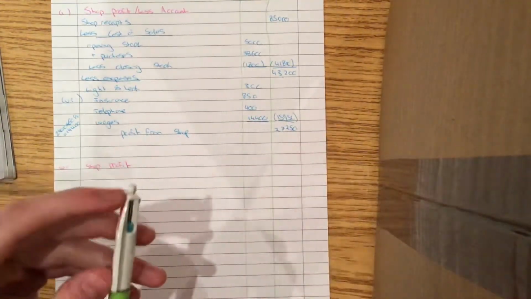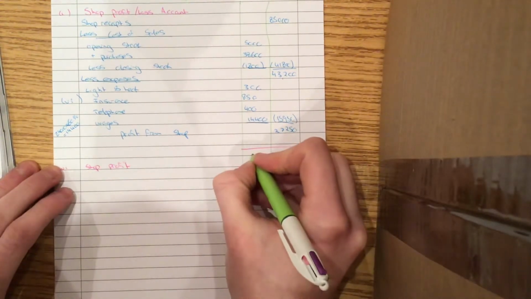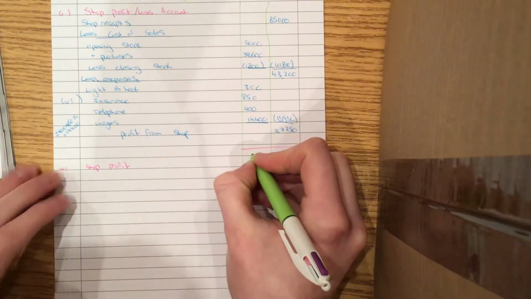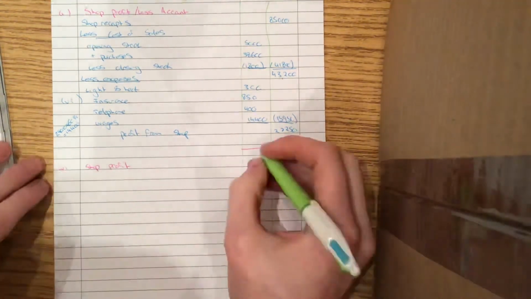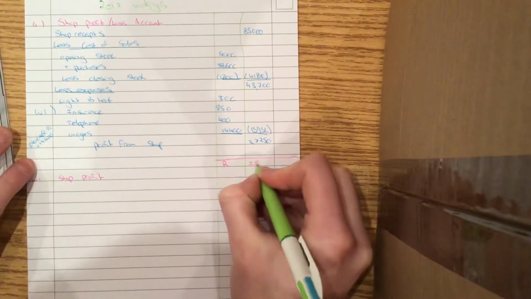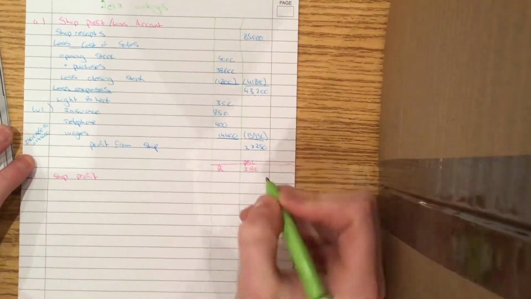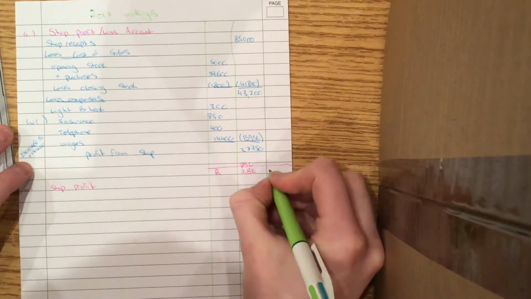Okay, so don't forget, I'm going to use these three columns now. I'm going to call the first one reserves. So just like the statement of accumulated fund, the middle column is going to be income and expenditure, or profit and loss. Okay, profit and loss, income and expenditure, same thing. And the last one is going to be balance sheet. So where does the shop profit go?